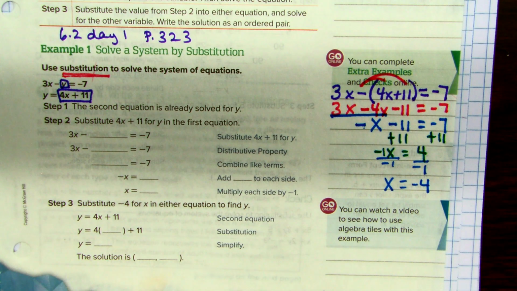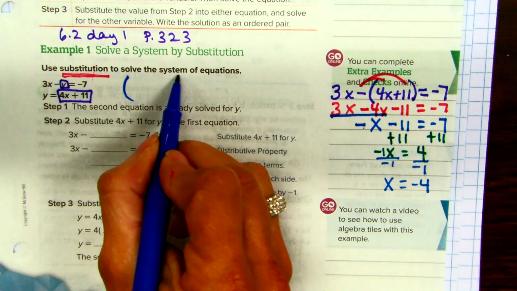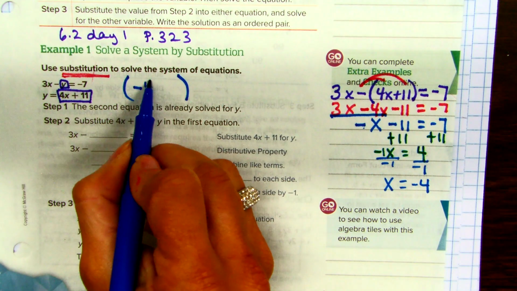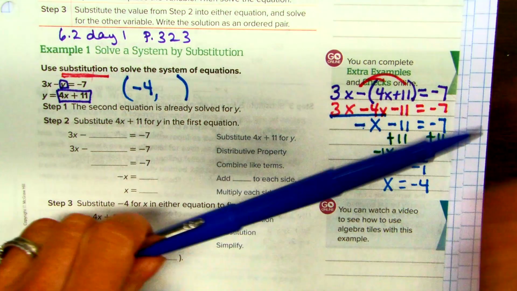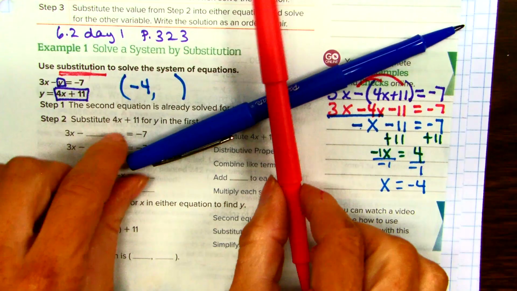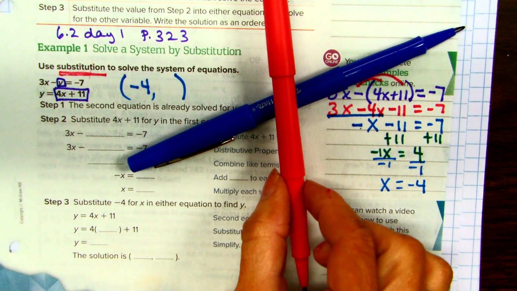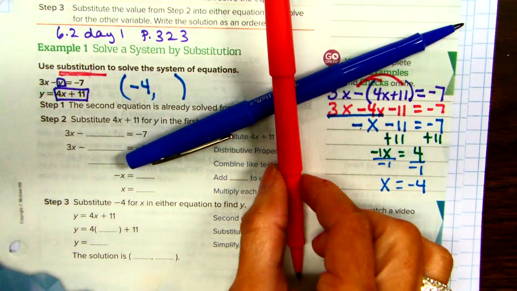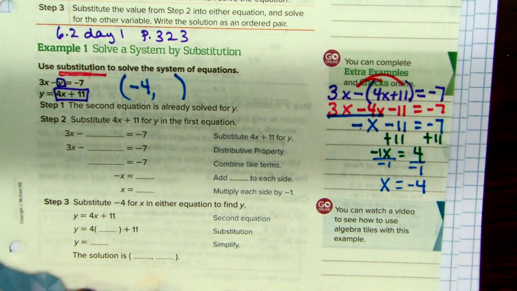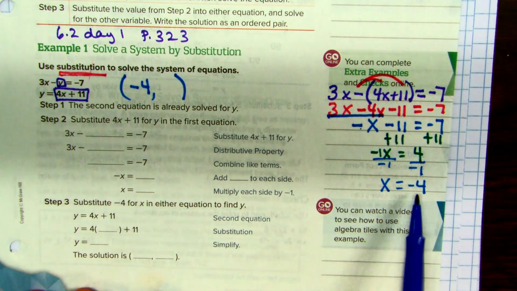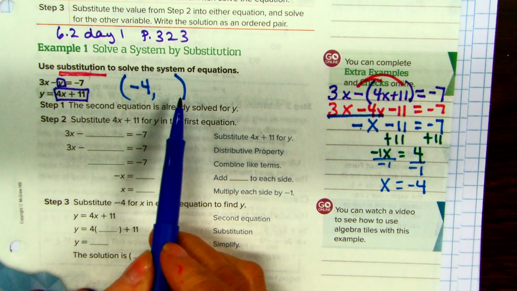What that's telling me is this is going to be one solution. It's going to be an ordered pair where the x value is negative 4. Now I need the y value. Remember, if you have one solution, if you graph it, it's going to cross at an ordered pair. So whenever we had one solution, we would have an answer that was an ordered pair. It hasn't changed. Our answer is still going to be an ordered pair. We just found the x. We now need the y.